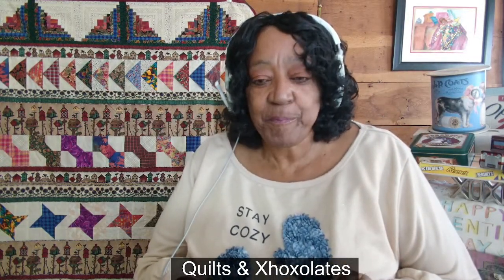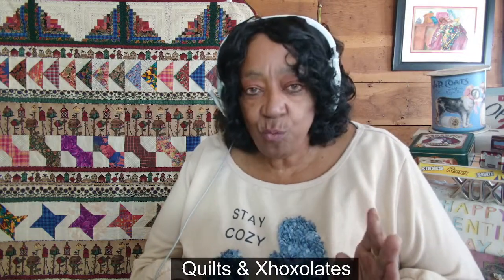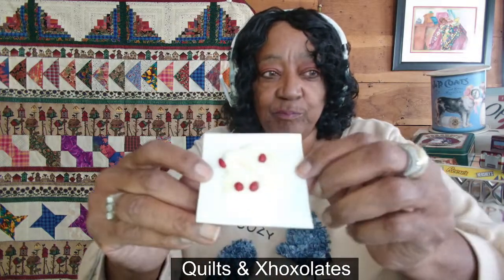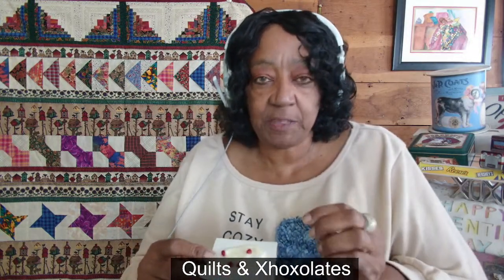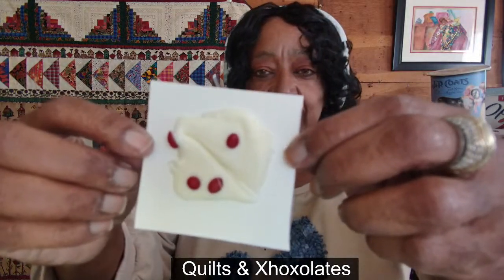Now you always have to have a precise square when you are making half square triangles. But when you do them with chocolate, sometimes the squares don't come out exactly unless you have a special chocolate design mold. I just did this freehand. But look, see that?